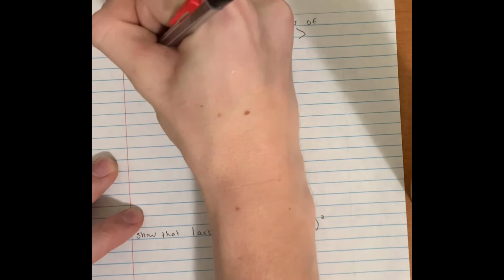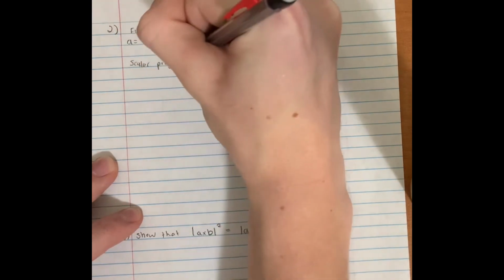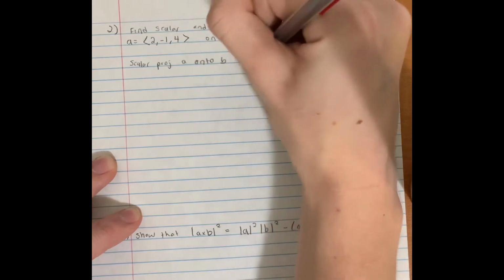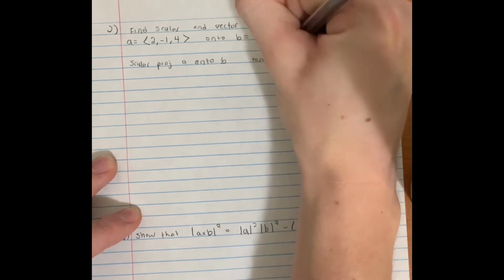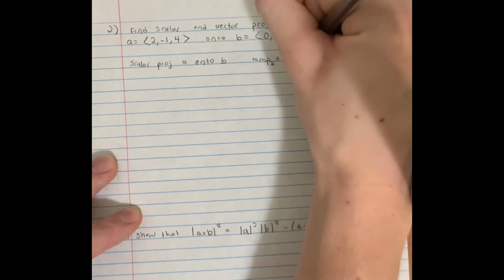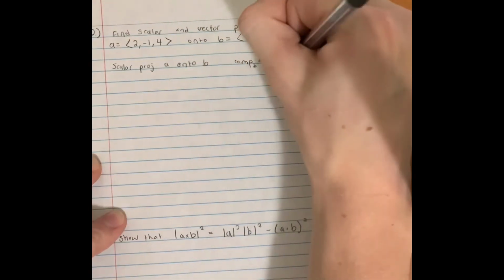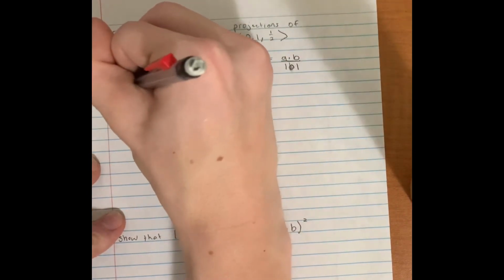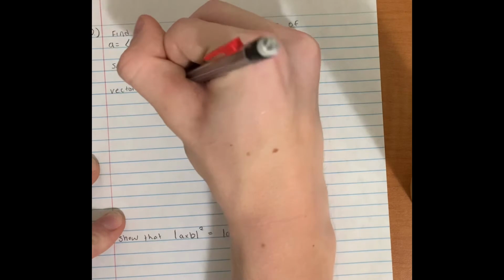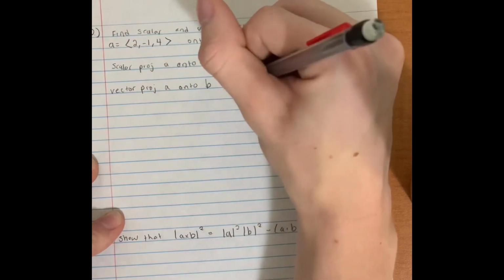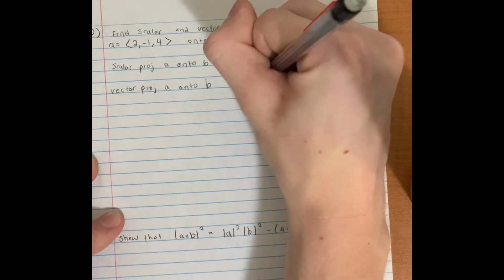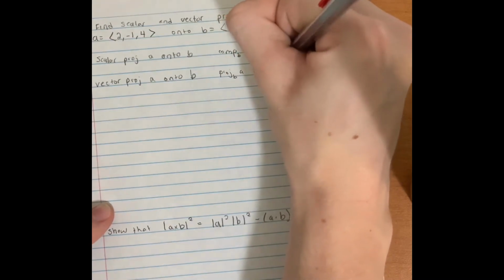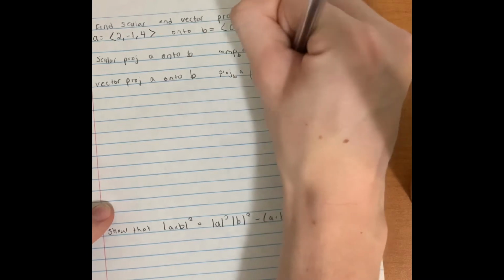Alright, so the scalar projection of A onto B is written as A dot B over the magnitude of B. The vector projection of A onto B is A dot B over the magnitude of B, times B over the magnitude of B.